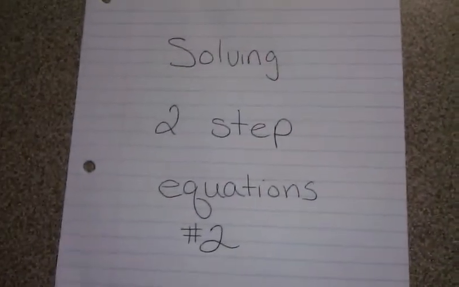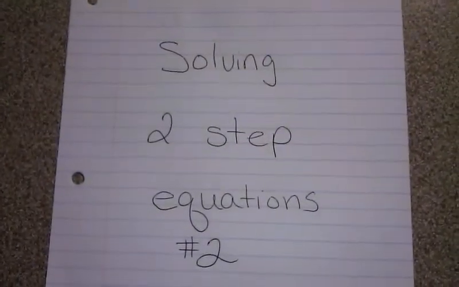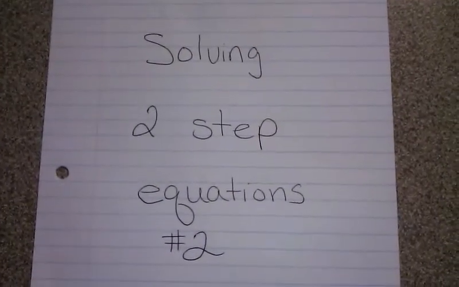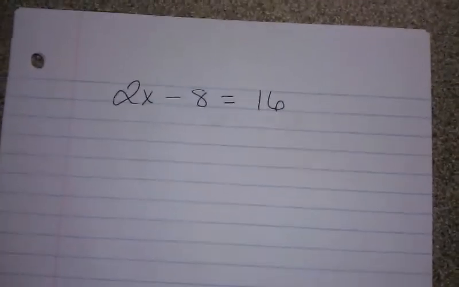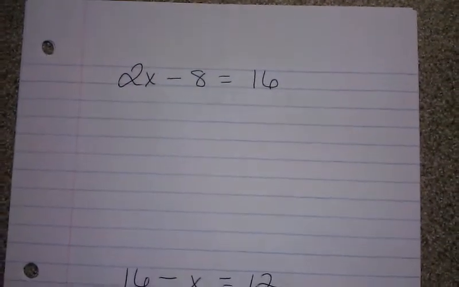This video is solving two-step equations. I say it's number 2 because it's just the second one in my series for practicing. Okay, here's the first one. Pause the video, come back and see how you did.